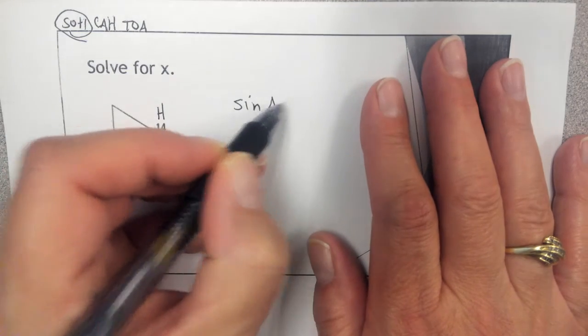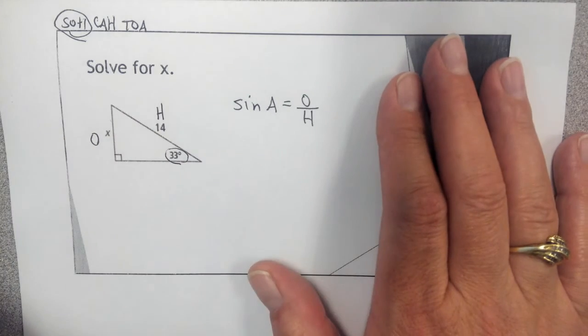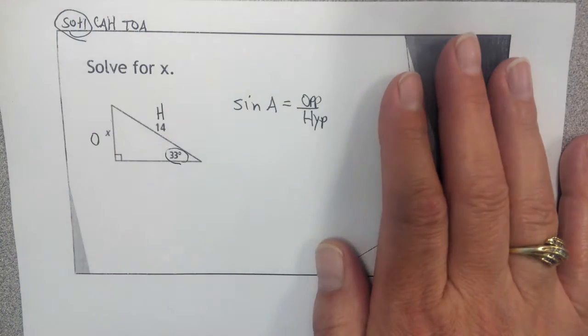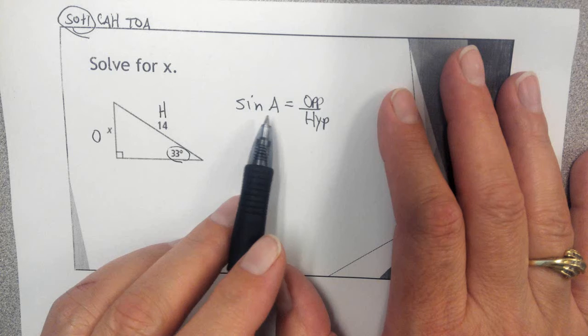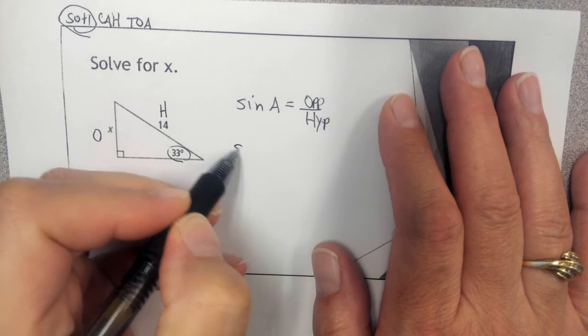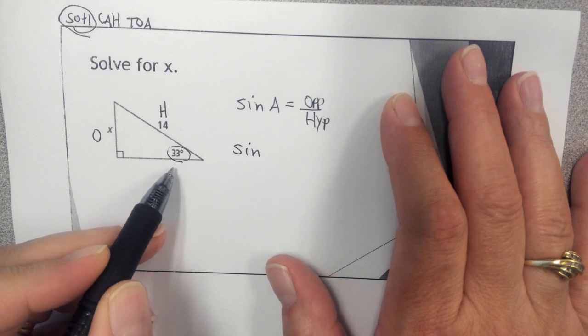Sine of an angle A equals opposite over hypotenuse. I'll just use O over A for now. Well, maybe I'll do OPP over HYP for now because A is an angle in this case, not the adjacent leg. Okay, and then let's put in what we know. So sine of A is the angle, and the angle we used for reference was 33 degrees.